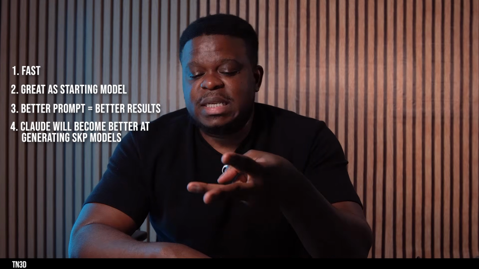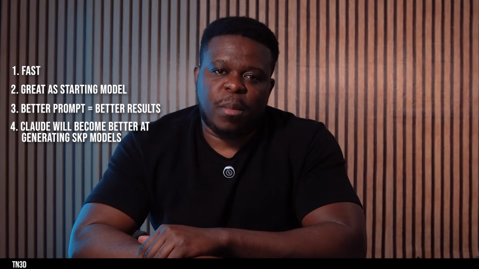And number 3, the better the prompt, the better the result. So you better make sure your prompt game is strong. Find a way to add more detail to the prompts as far as dimensions, materials, and details that relate to specific objects. And as you can see, Claude can capture those pretty well in the SketchUp models.